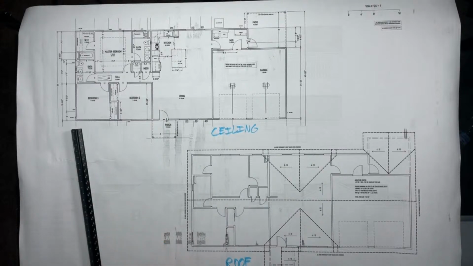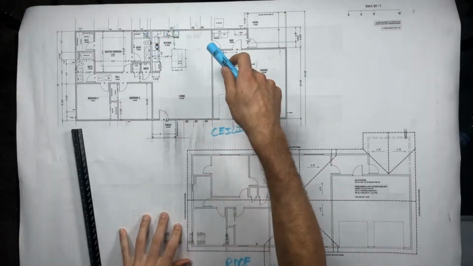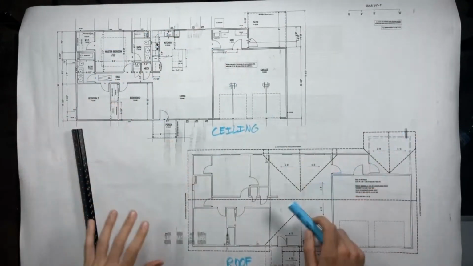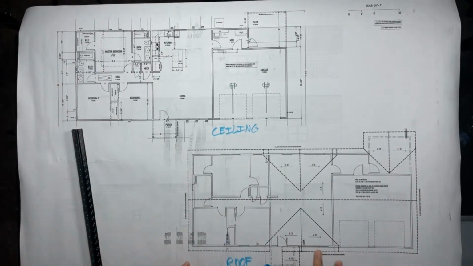Now on an engineering document, they would actually go through this and remove all these cabinets, remove all these dimensions, remove all the lines to clean things up a little bit, but we're not super worried about that.